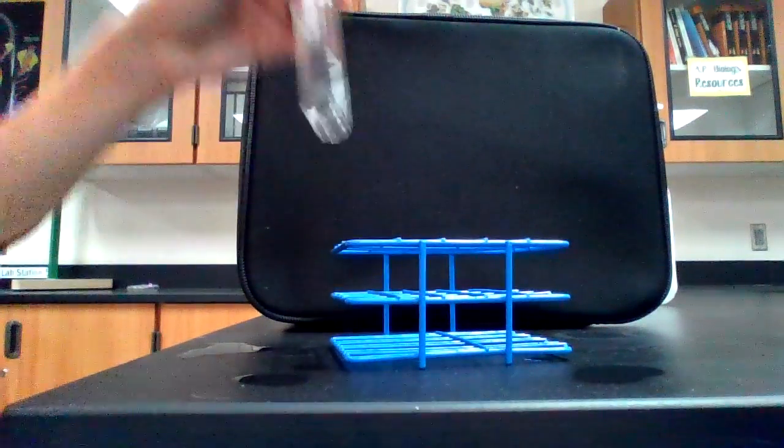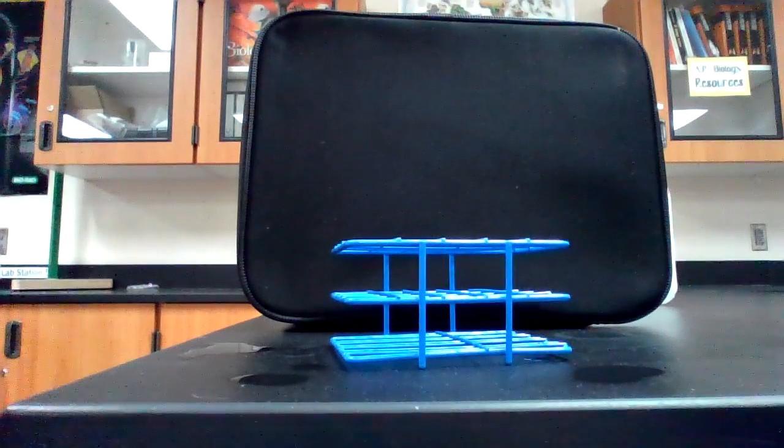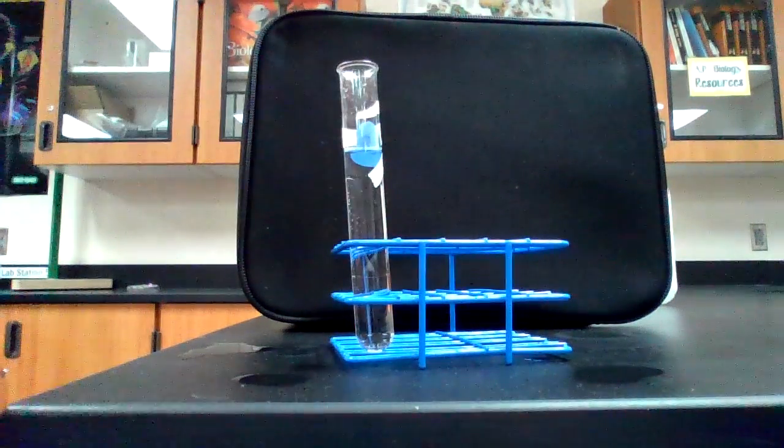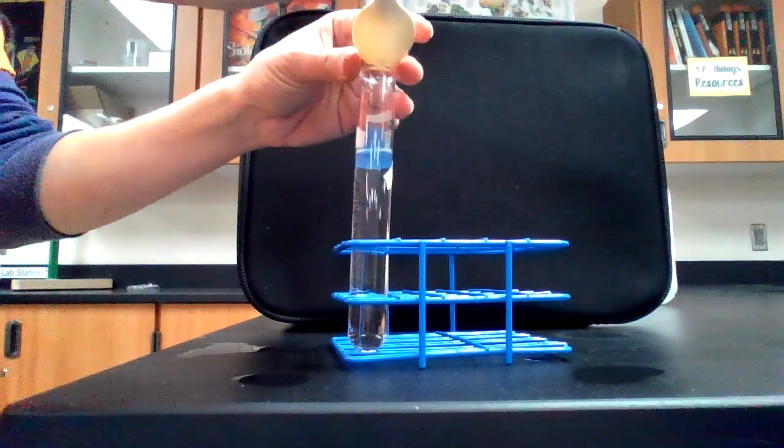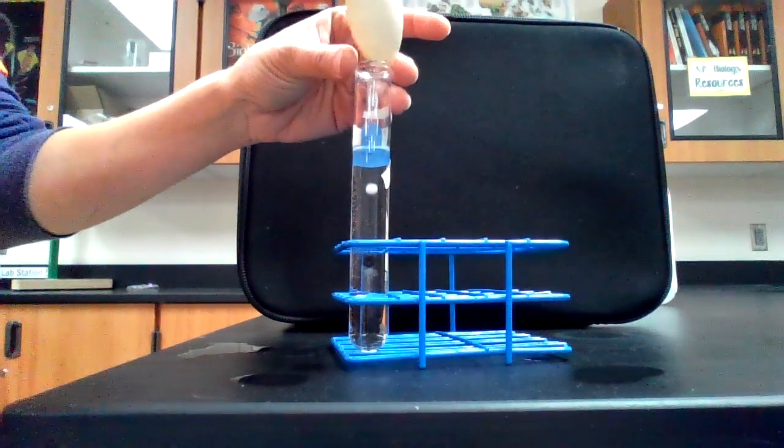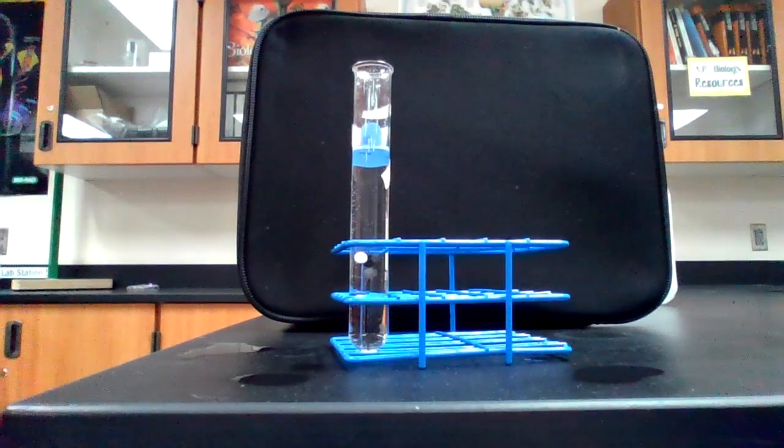All right, we just need 1 more trial at room temperature. Here's the last one. Trial number 5 at room temperature. Ready, set, go. And remember, room temperature was 21 degrees Celsius today.